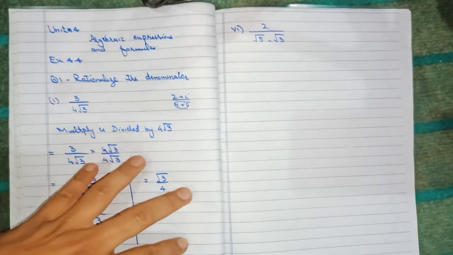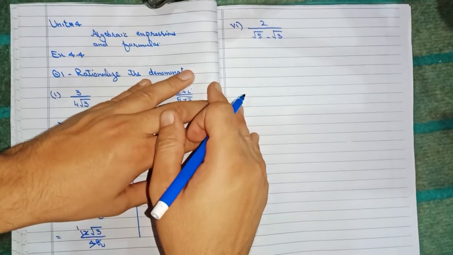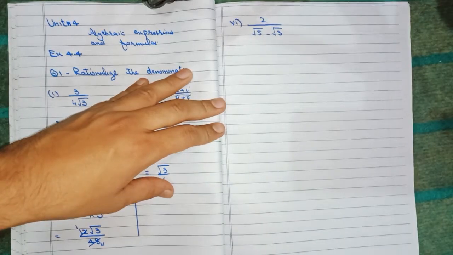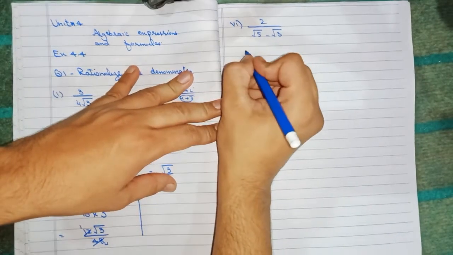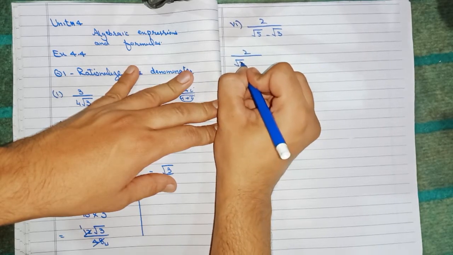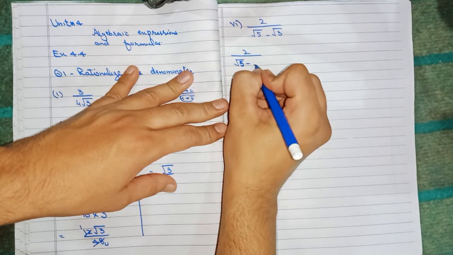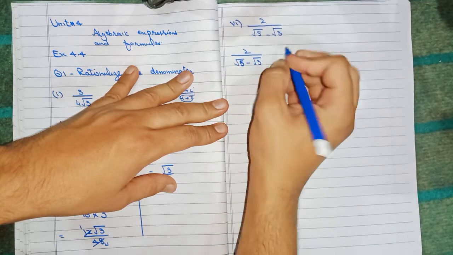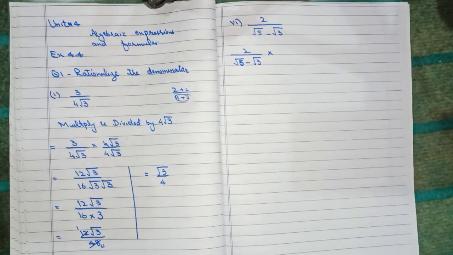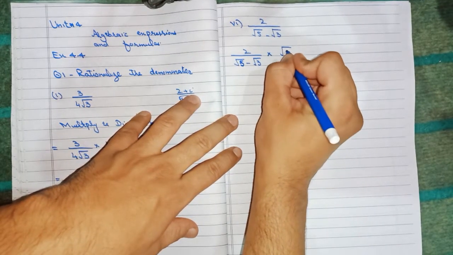The denominator has square roots but also a plus or minus operation. To rationalize such an expression, we take the conjugate. The conjugate of square root 5 minus square root 3 is square root 5 plus square root 3.